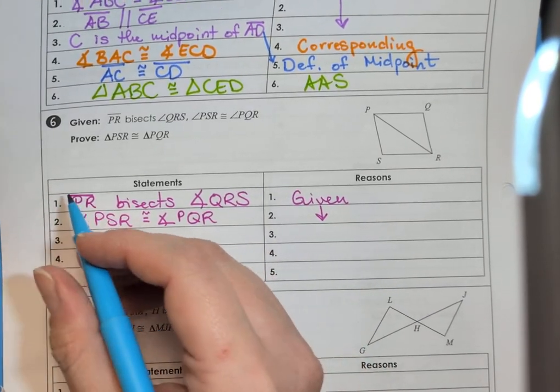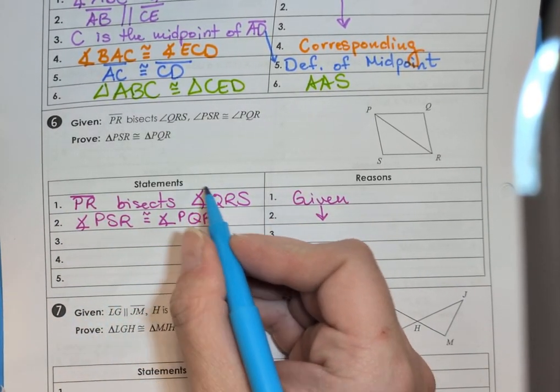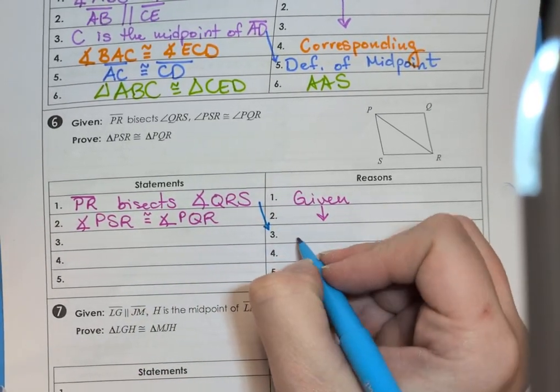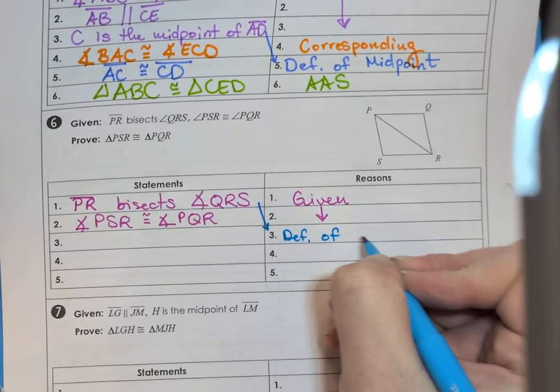The first given says PR bisects. What are we bisecting? An angle. So what should we probably put for step 3? Definition of angle bisector. Yay.